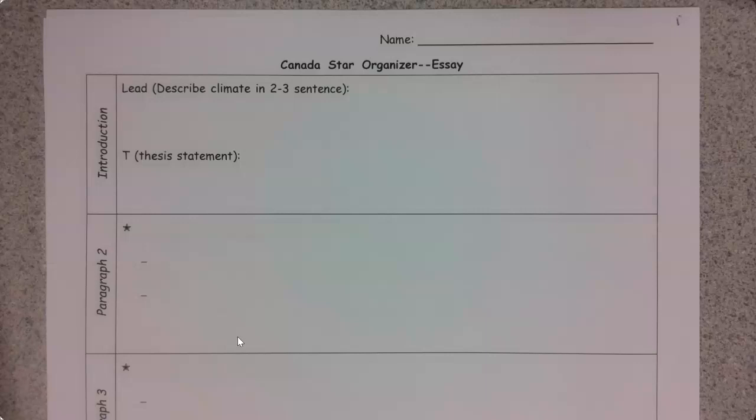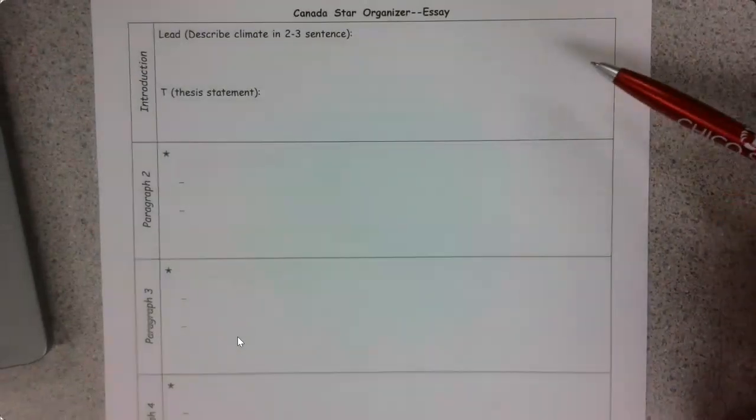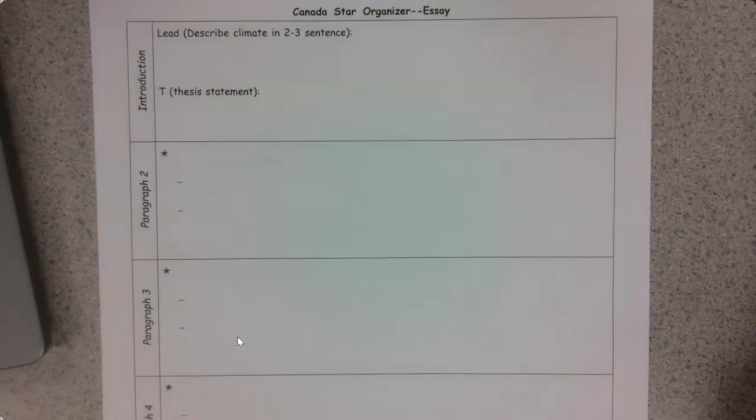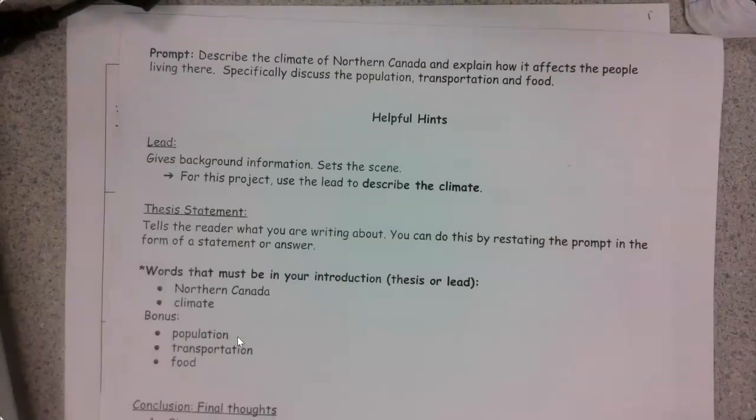So for this one, our plan is divided into 5 parts. At the top, this box represents all the information that will go into your introduction paragraph. And that will be probably 3 to 4 or 5 sentences. And then you have a place to plan your body paragraphs, paragraphs 2, 3, and 4. And then the last box is a place to plan your conclusion. On the back of this paper, there are some helpful hints and tips.